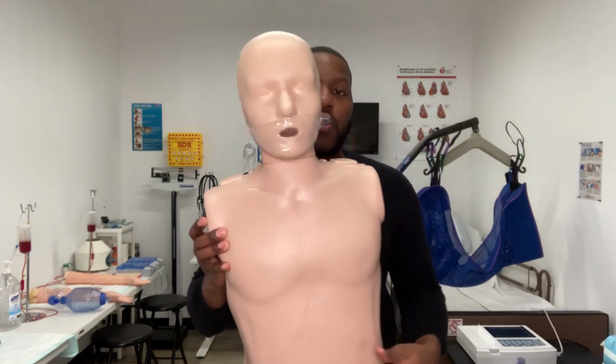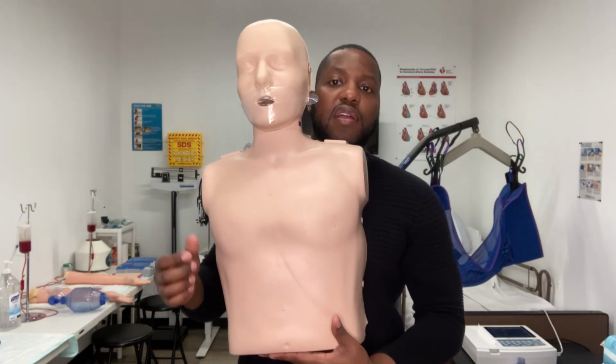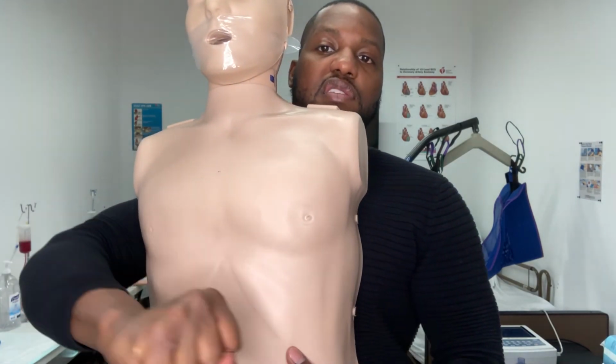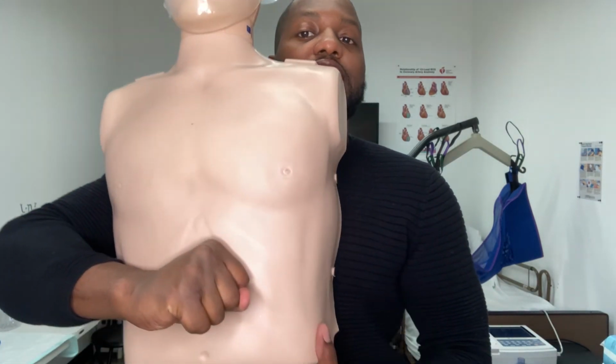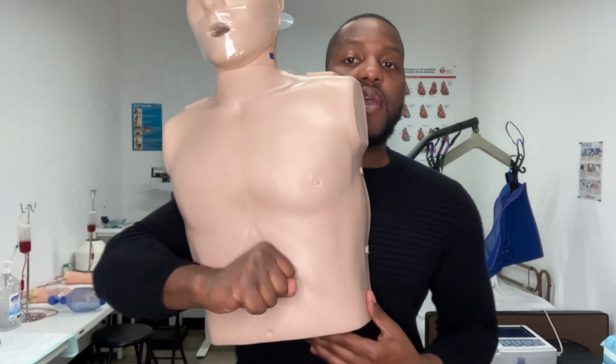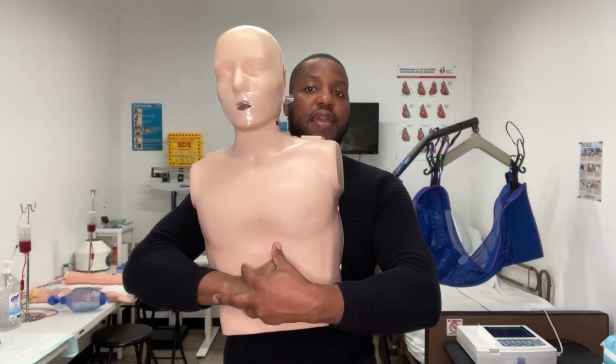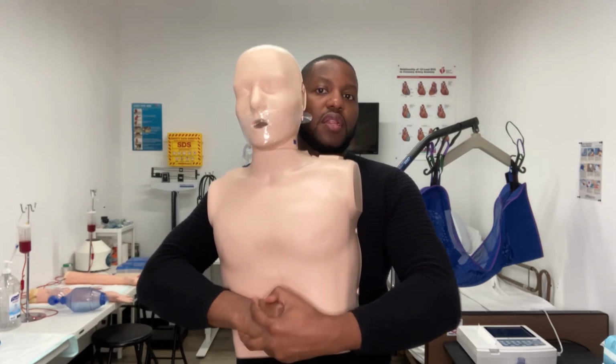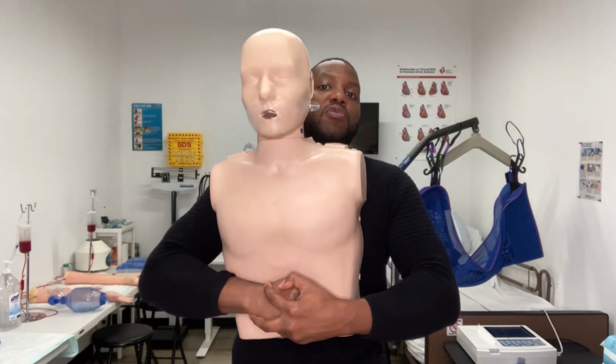So it's extremely important for you to get directly behind the patient. You're going to create a nice fist, just like this. Make sure that the fist is above the navel, just like that. And what are you going to do next? You're going to wrap your other hand around the patient, and you're going to thrust the patient up, like this. So you're going to keep thrusting.